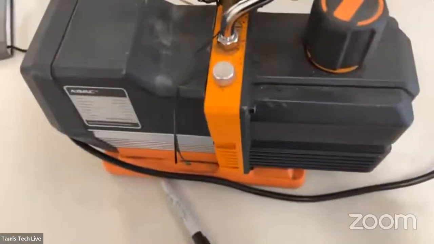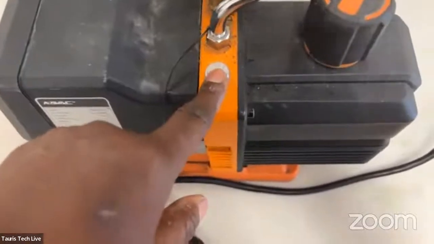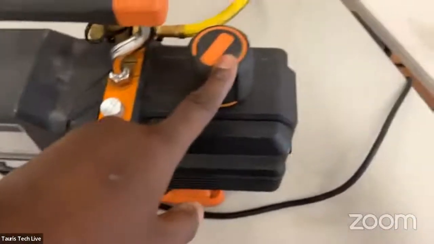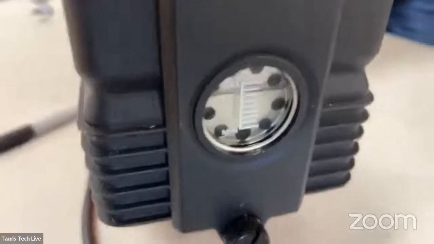But if you think about it, this shouldn't be smoking because there should be no air in there. So that smoke was coming from air getting sucked in from the gas ballast. This is where you refill the oil. This is the oil sight glass. So we can probably drain that down a little bit. We'll go through that soon.